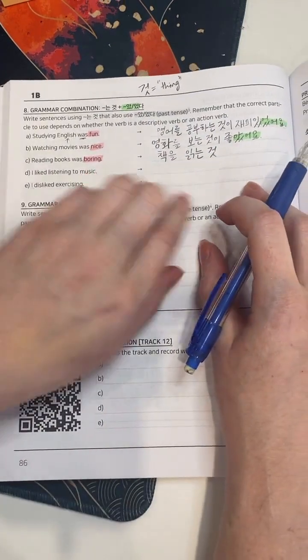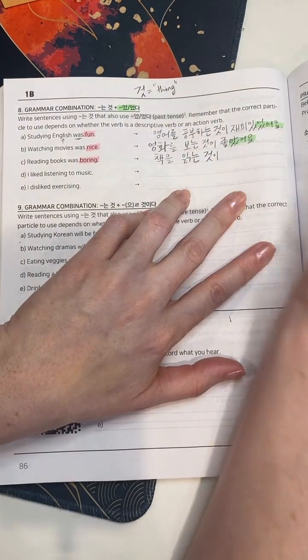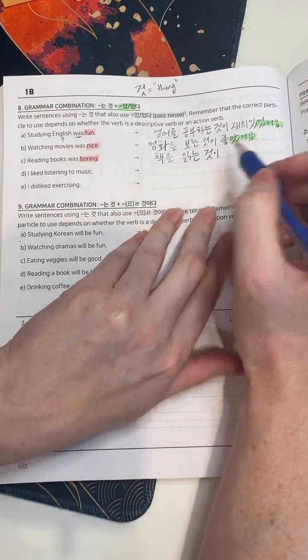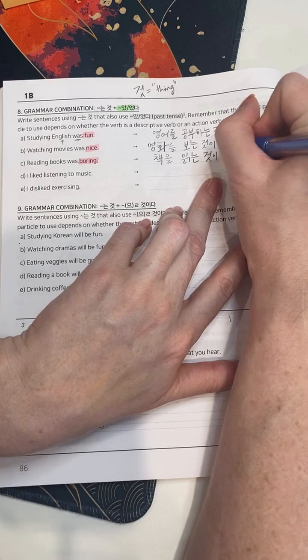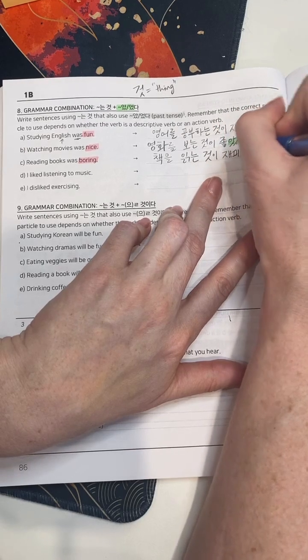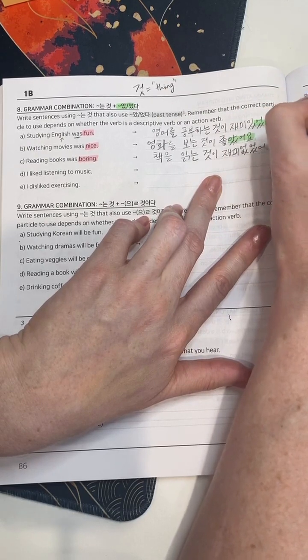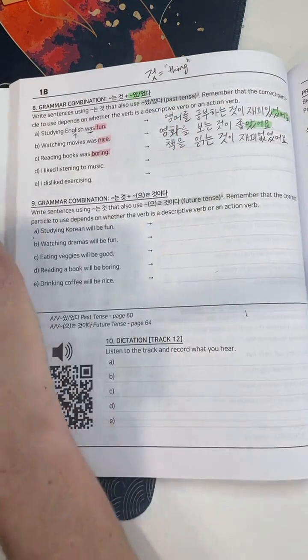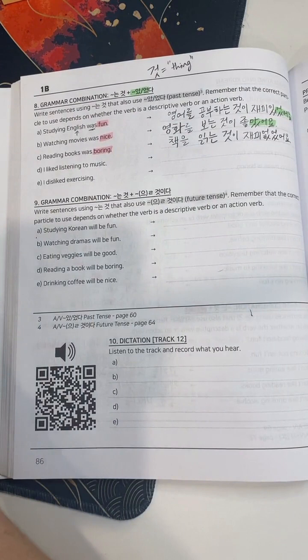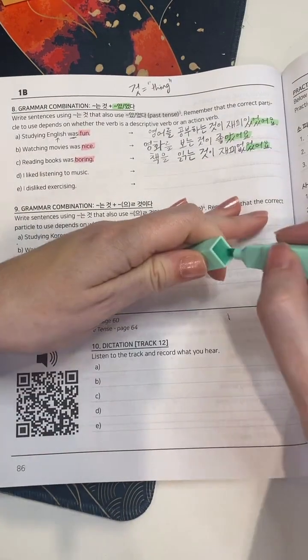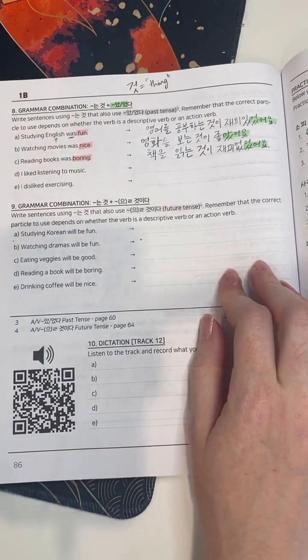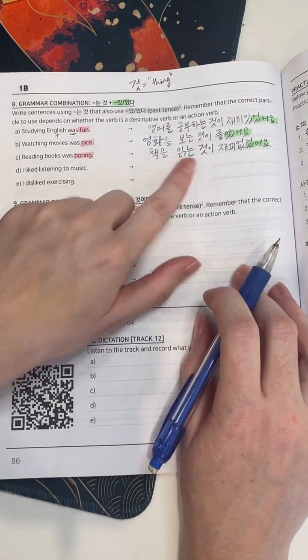So we use the subject particle. 책을 읽는 것이 재미없었어요. There is the past tense at the end. Alright, 책을 읽는 것이 재미없었어요.